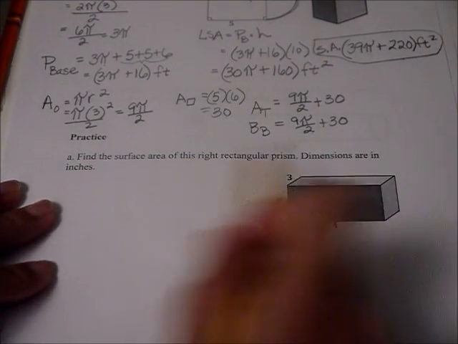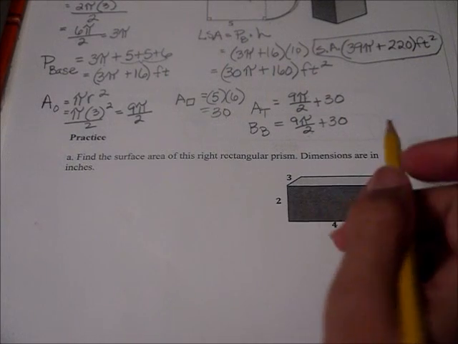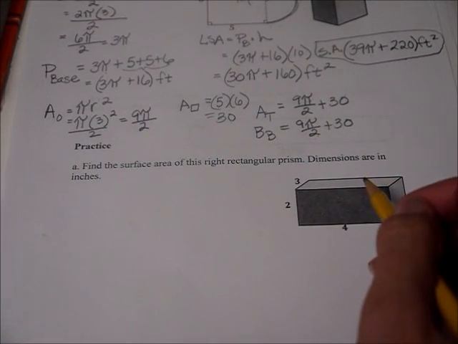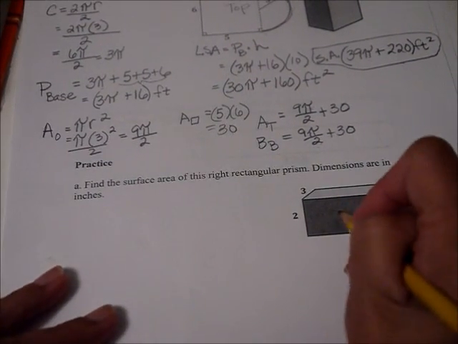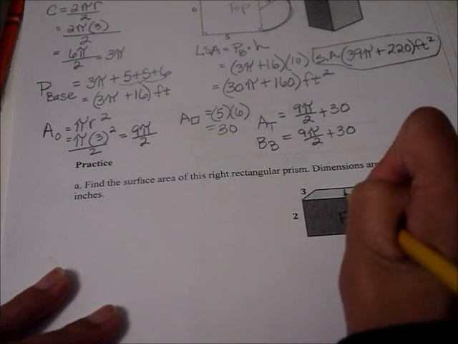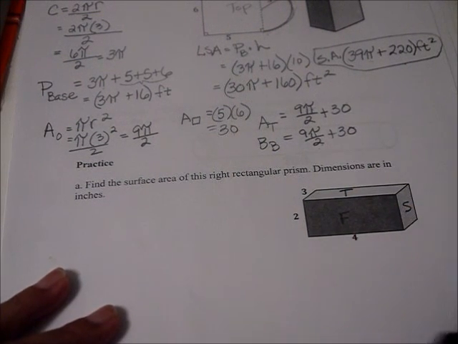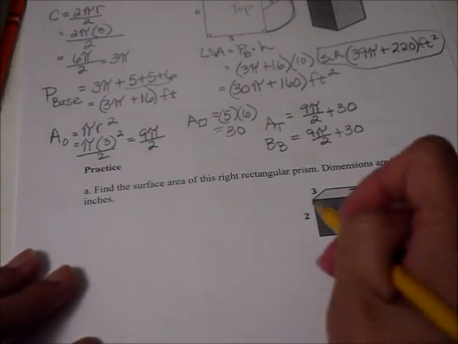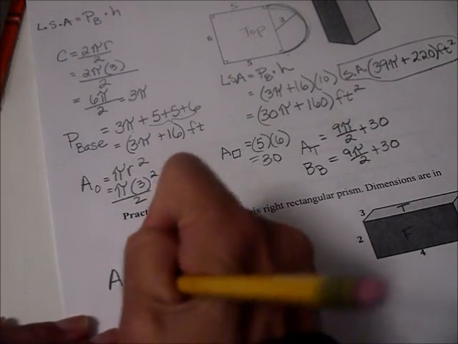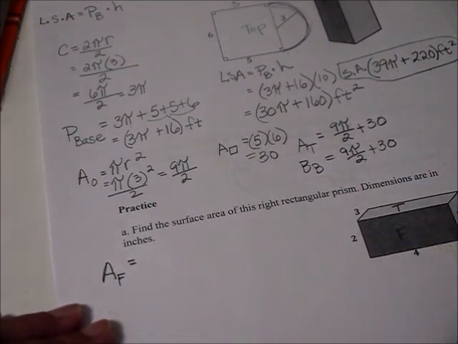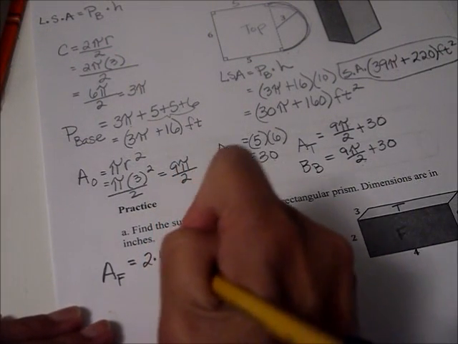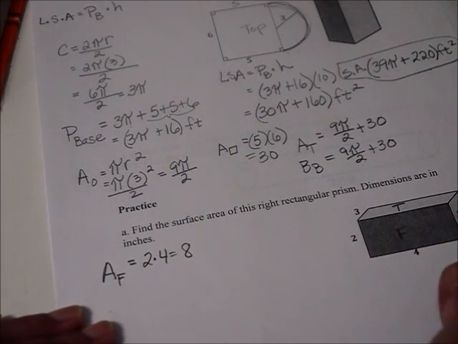Okay, do you see? Here we go, looking at this surface area. Like I said, I think these are the easiest because we really only need to find 3 areas, okay? The front, the top and bottom, and the sides. Okay, so let's find the area of the front. The area of the front is 2 by 4, so equals 8.